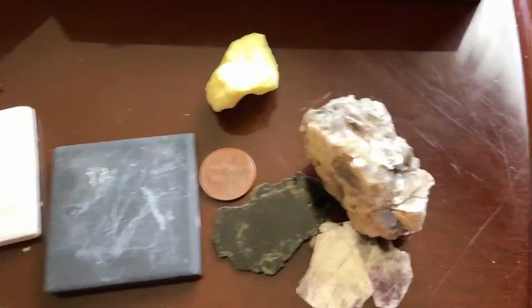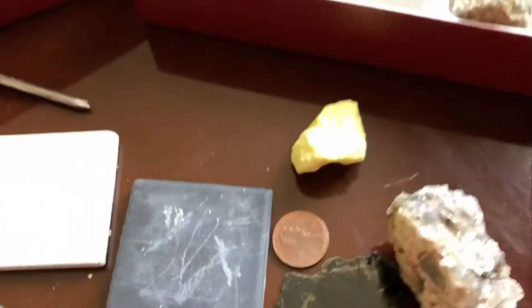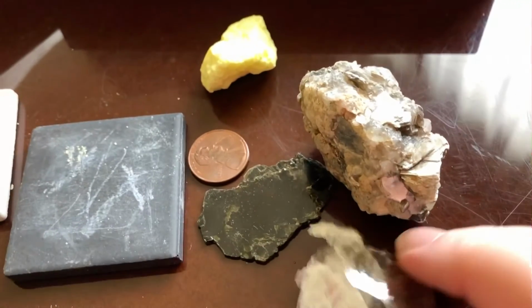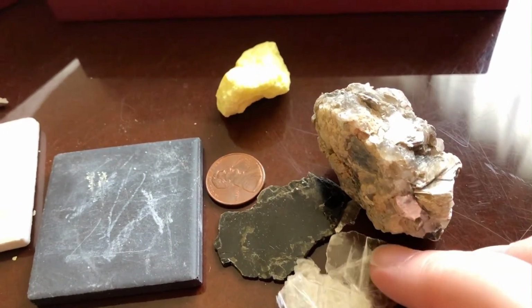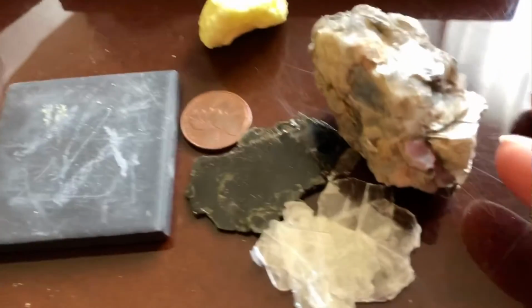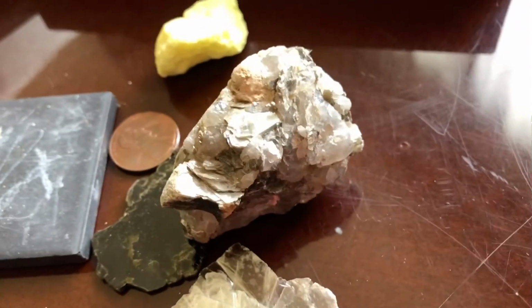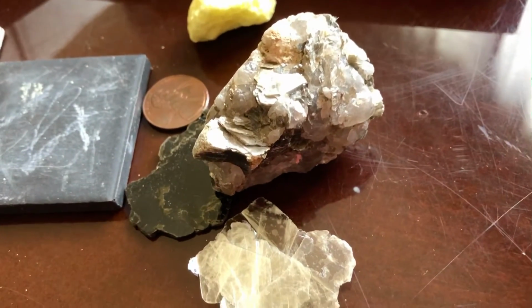And then I wanted to show you this mineral here. This little mineral is called mica, and it looks like plastic. This right here used to actually be one big rock, and it kind of peels off in sheets. There's another example of mica right there, a little bit darker color. And this is an example of a rock that has some mica in it. So it's kind of a cool little mineral. I really like mica. I think it's a pretty neat little thing.